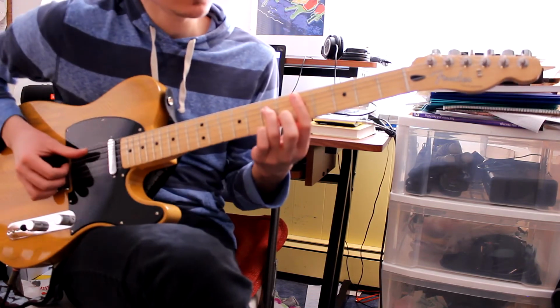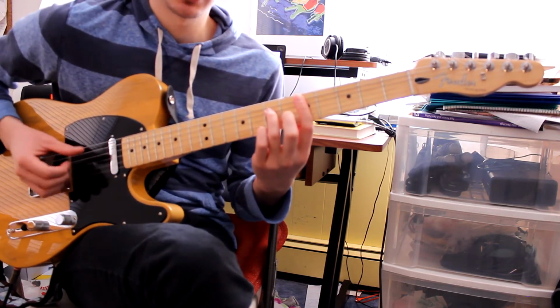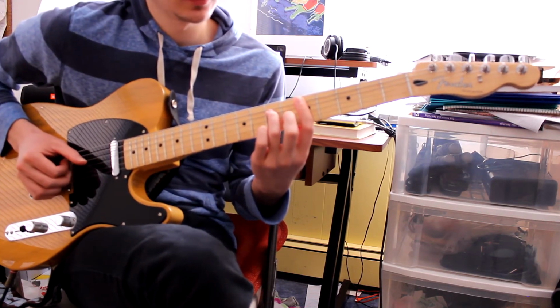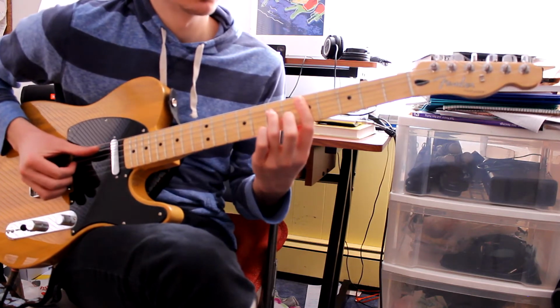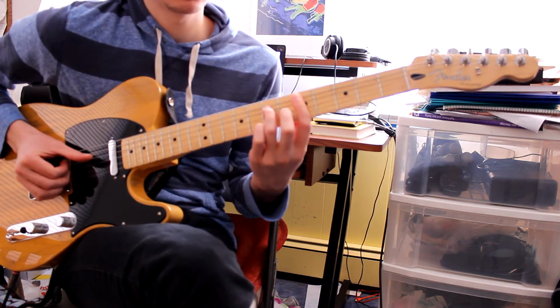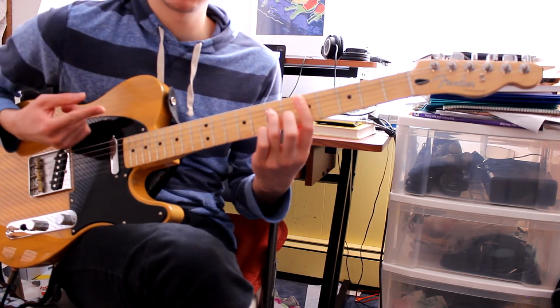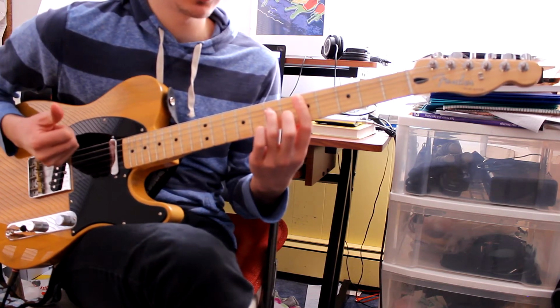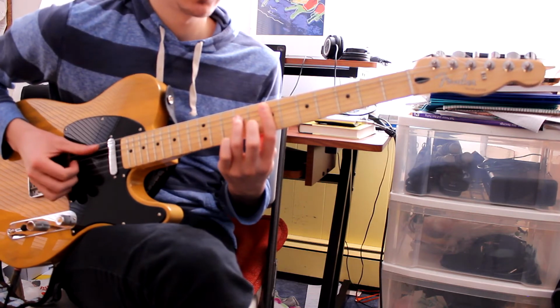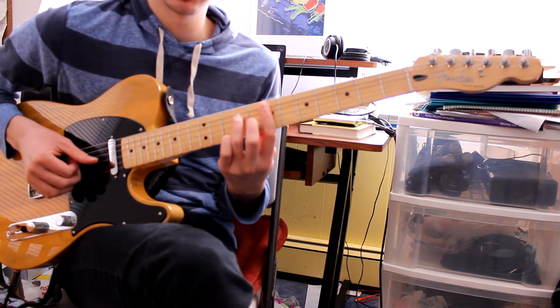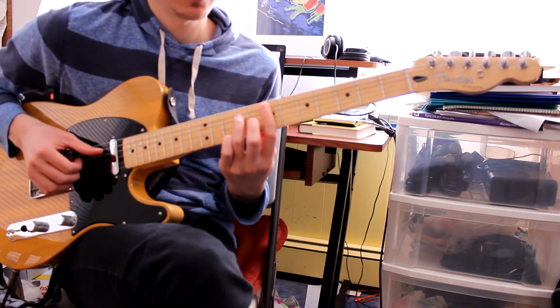Anyways, so from low to high, we have root, 5th, 7th, 3rd again. So that's D, A, C, F in this case. We're going to move up again, keep this exact same shape, just go up 2 frets. So now we still have root, 5th, 7th, 3rd.